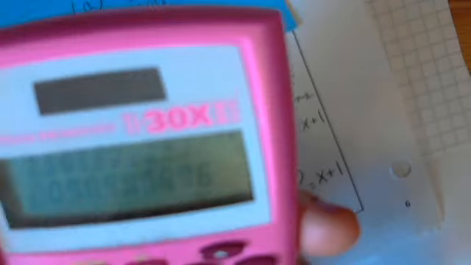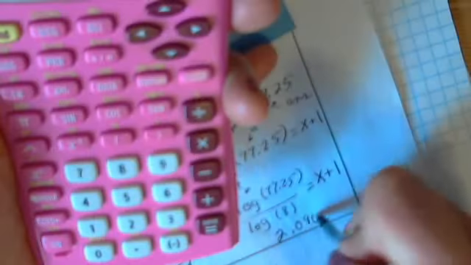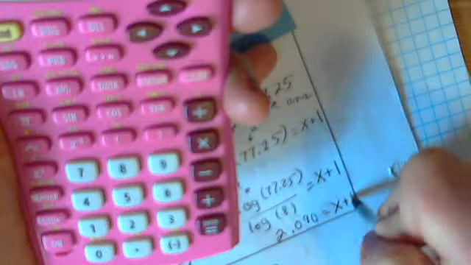Now this is a number that we can evaluate, so grab your calculator. Log of 77.25 divided by log of, oopsie, gotta use my log key. Let's try that again. Log of 8. And I get 2.090. Now just leave that in your calculator, don't clear it. 2.090 equals x plus 1.